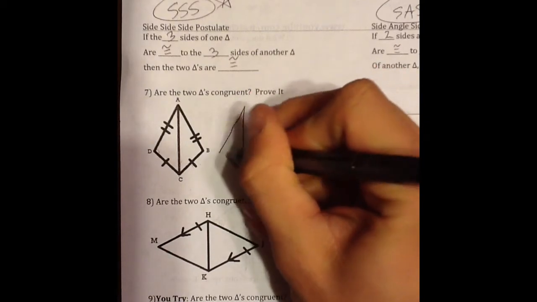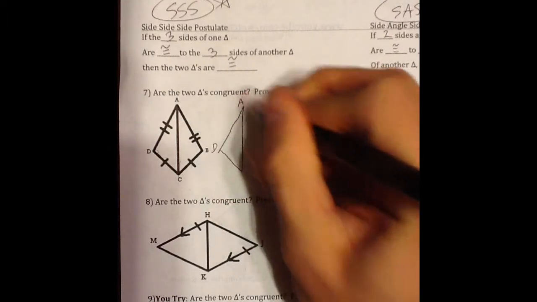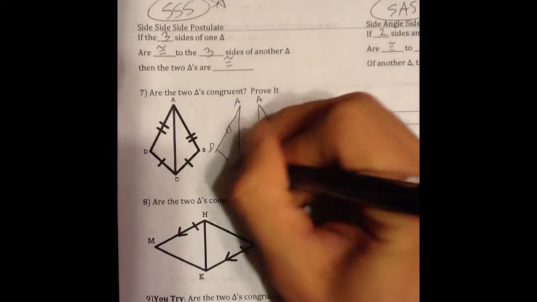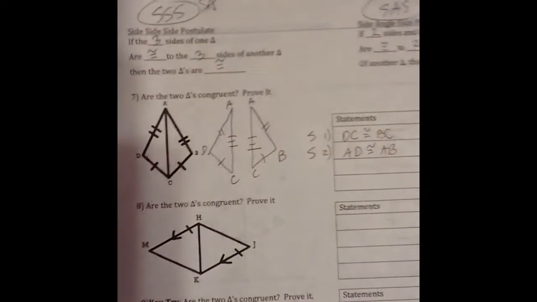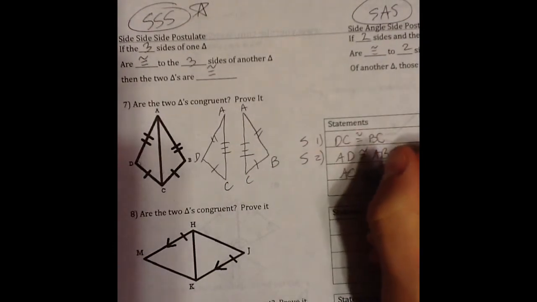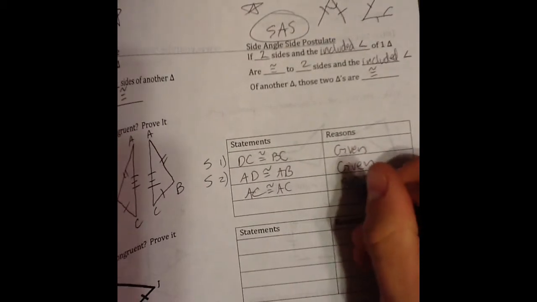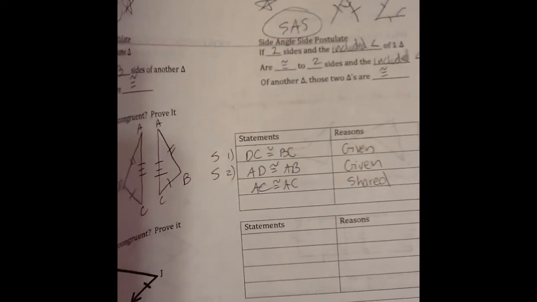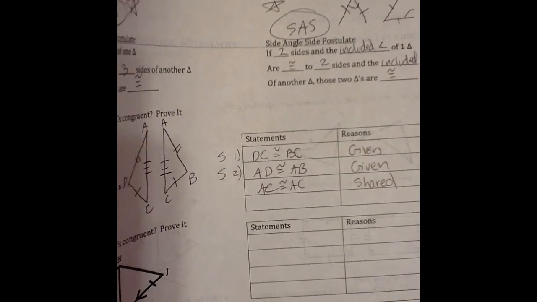If we split it apart, we get triangle DAC and triangle ACB. If we split these two triangles apart, then AC is going to have to be the same as AC. It just makes sense. And why is that? It's just because they share it. You just put share, that's fine. The technical name is the reflexive property. Just put they share it, that's good enough. And so now we have three things.